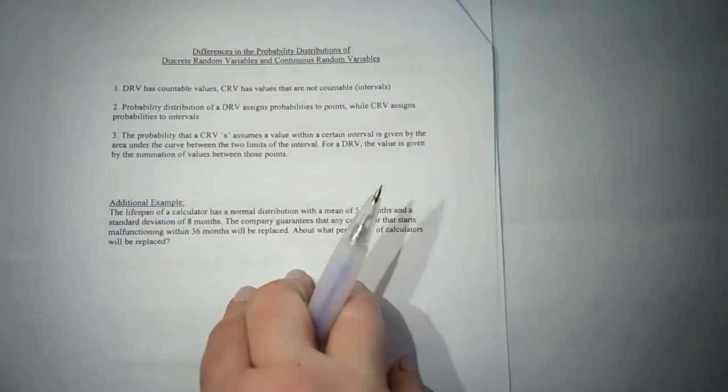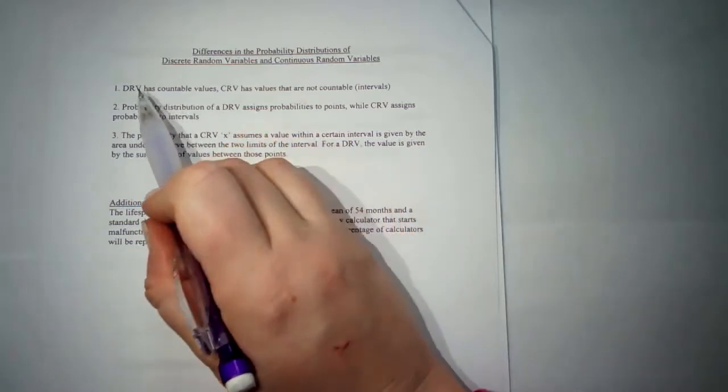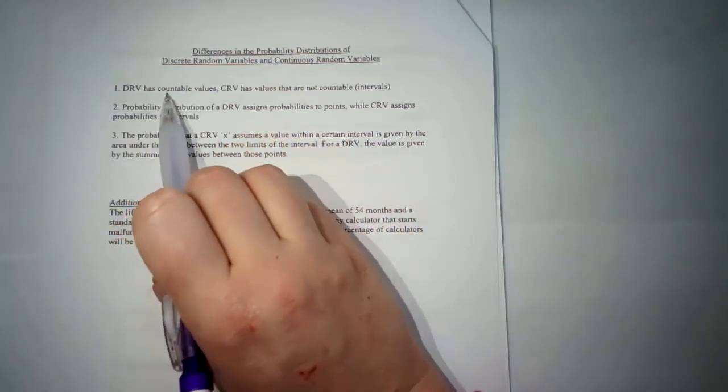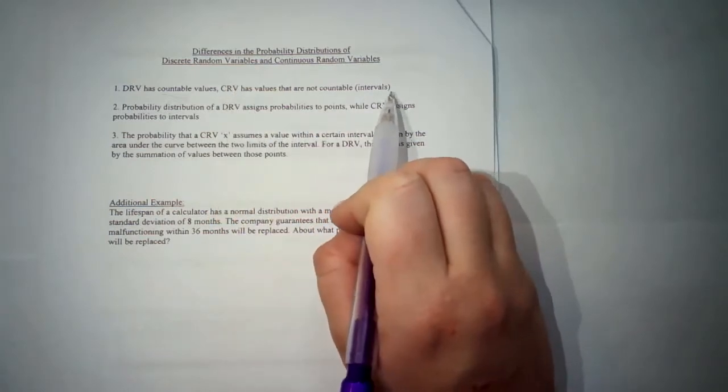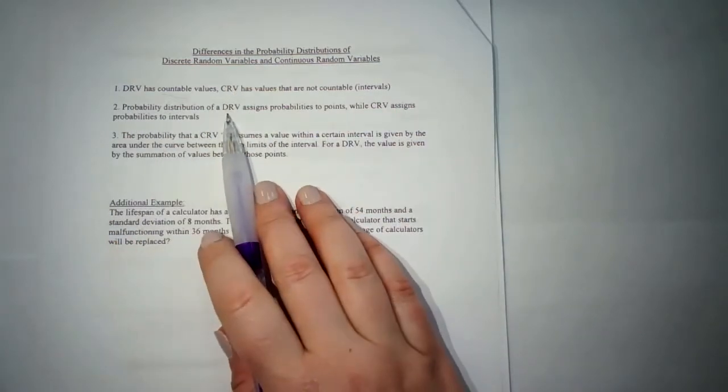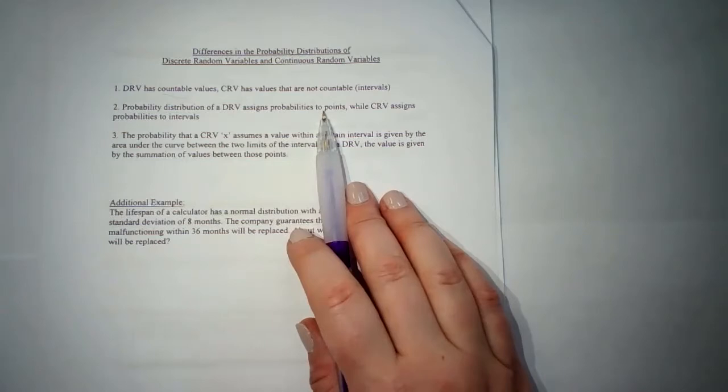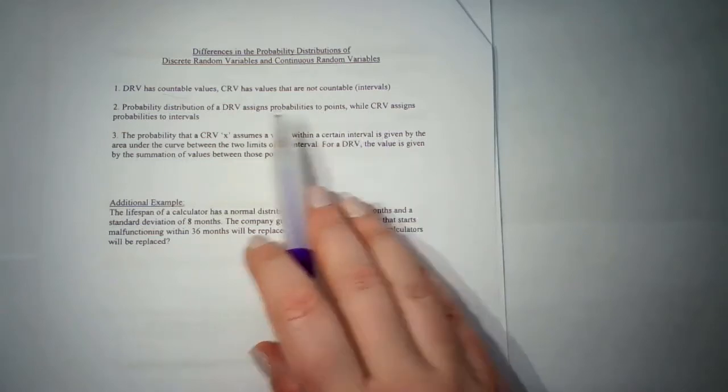So if you lost your chapter 6, or if you just don't want a chapter 6 and you want to screenshot this, you could get your little phones out and screenshot this, or you might already have it. But these will be the 3 differences. You don't have to write these word for word. You can just tell me that a discrete random variable has countable, continuous random variables have intervals. You can tell me that a discrete random variable has probabilities with points. A continuous random variable has intervals.